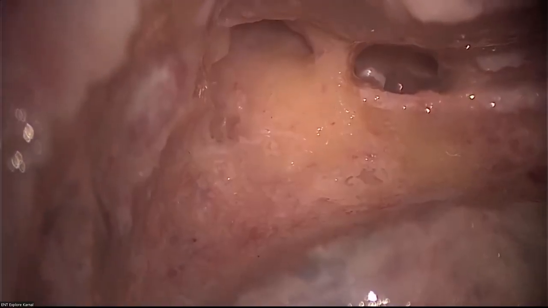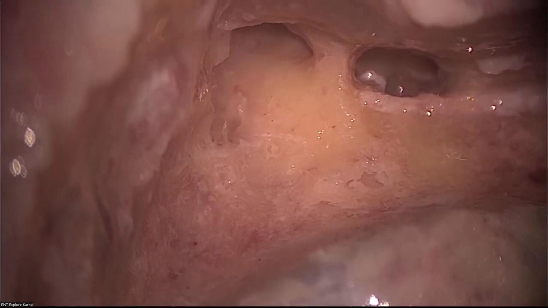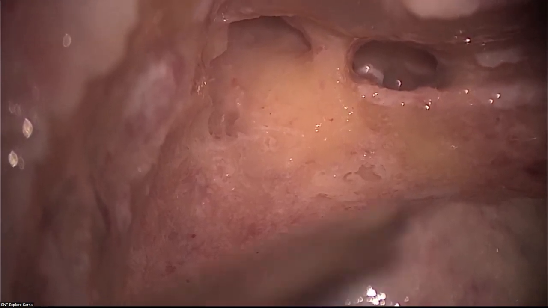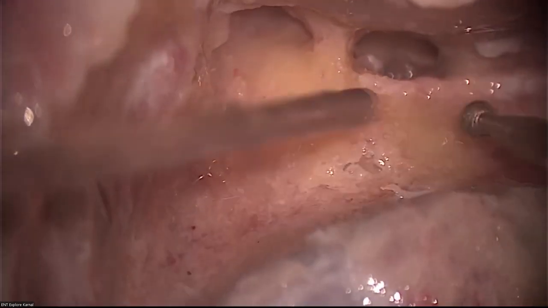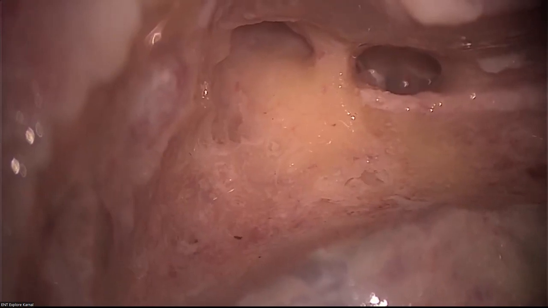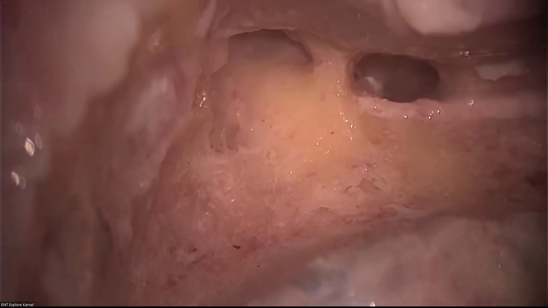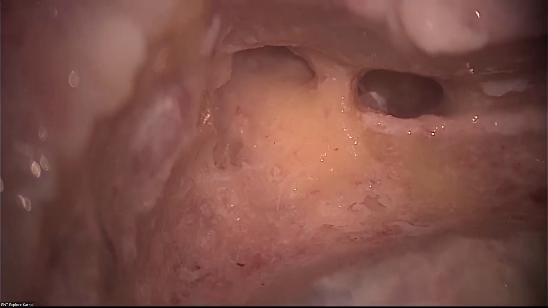Boss, have you ever done fracturing of the external auditory canal in narrow recess cases? Yes, we have done it twice. That is a simple process.